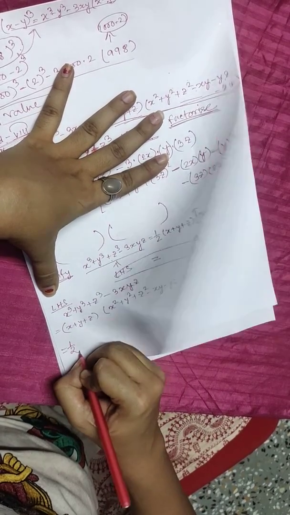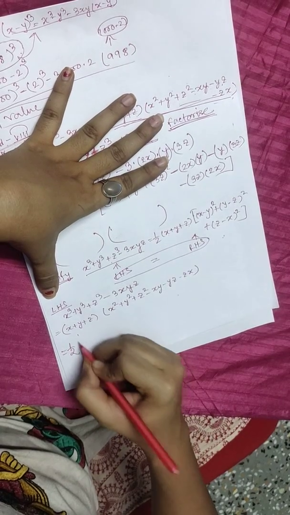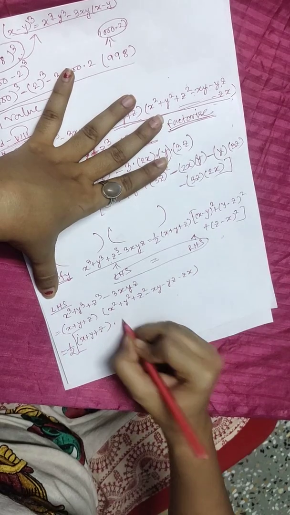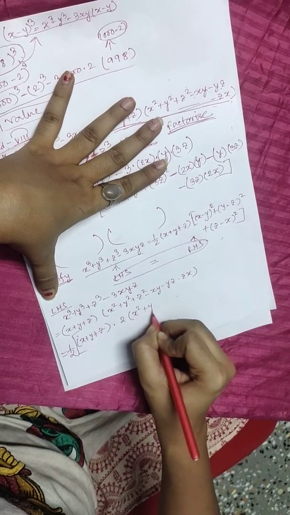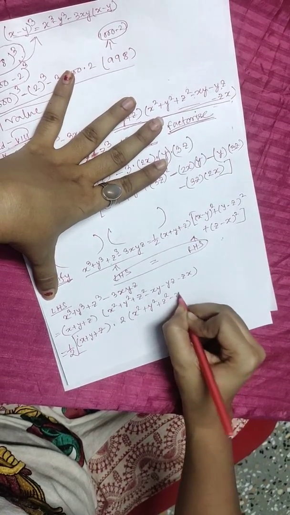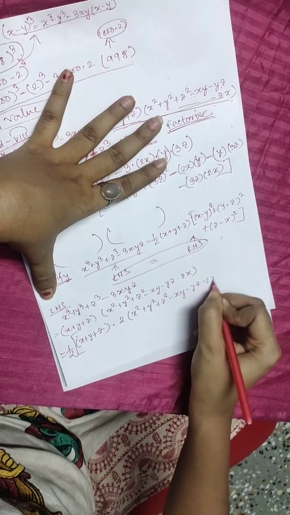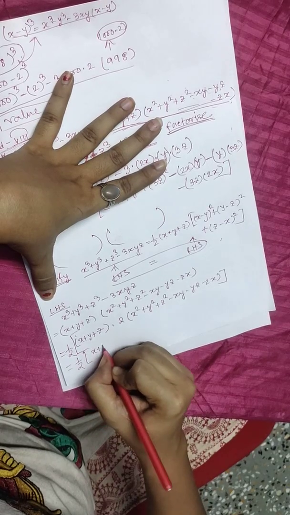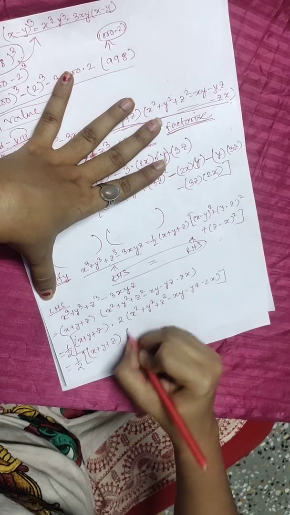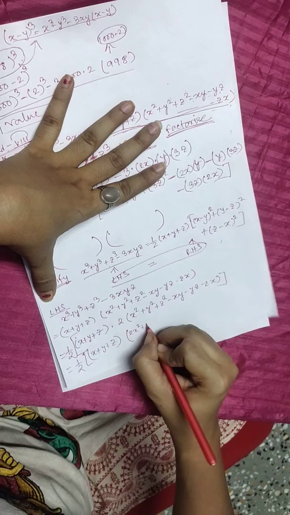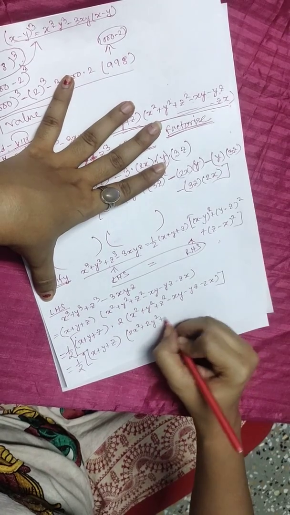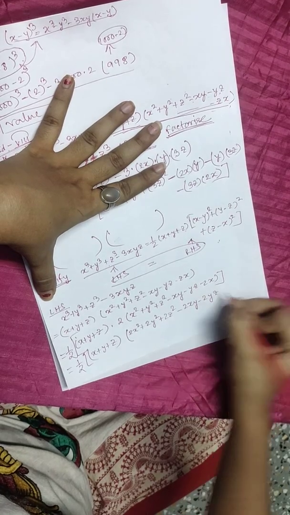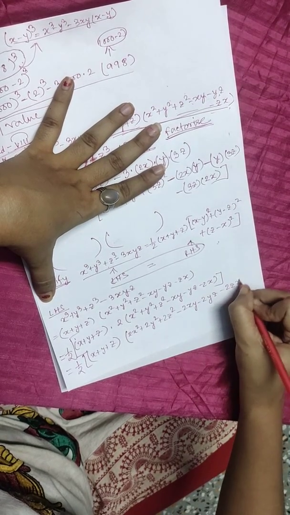So, here it's 2, half, and it can be written as half into (2x square plus 2y square plus 2z square minus 2xy minus 2yz minus 2zx).